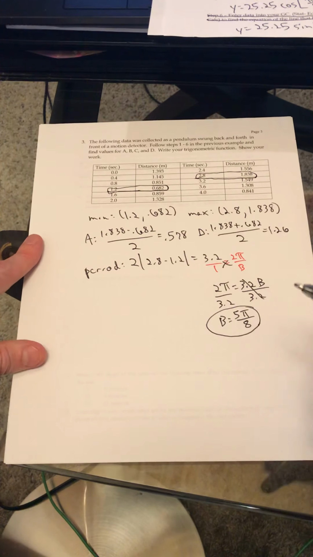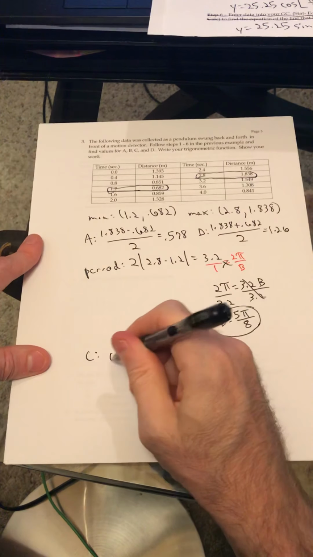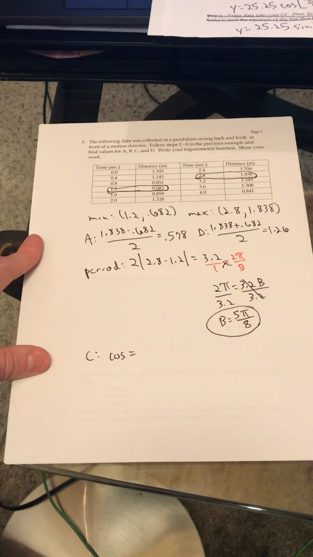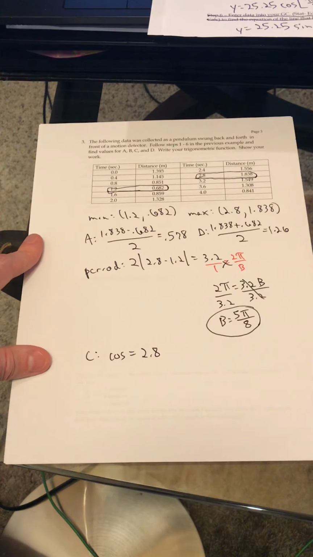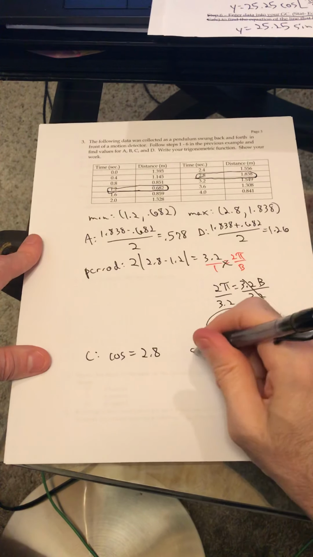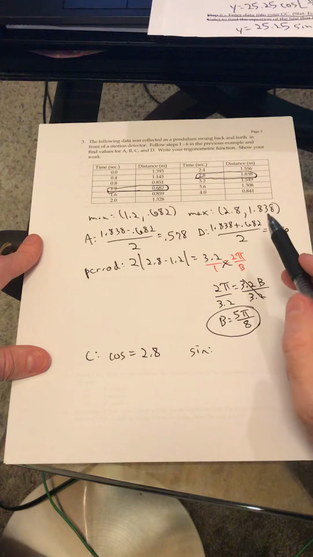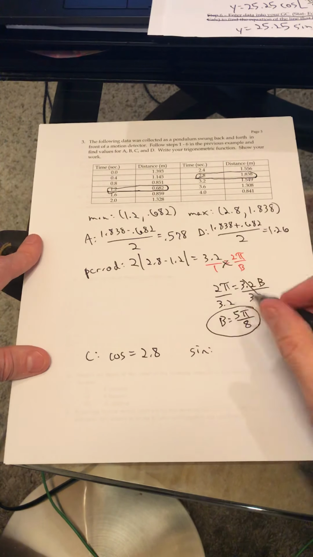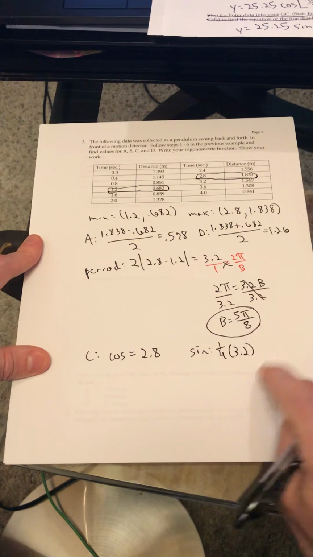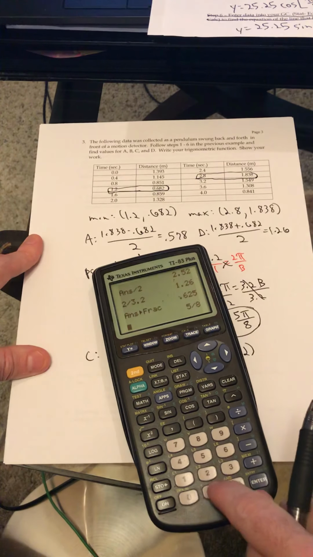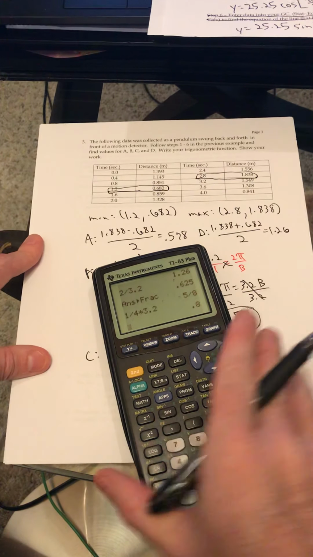All right, so the last two things. C. Well, again, for cosine, just when does the max occur? 2.8. For sine, we're going to take 1/4 of the period. 1/4 of the period is, you may or may not need to actually use your calculator there, 0.8.